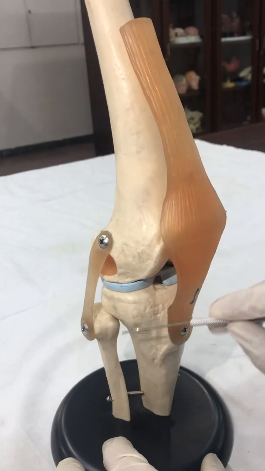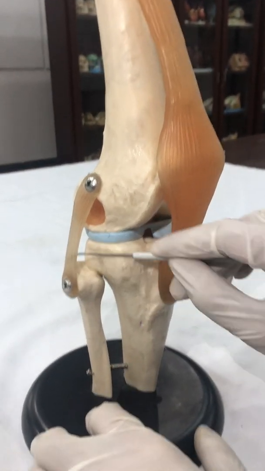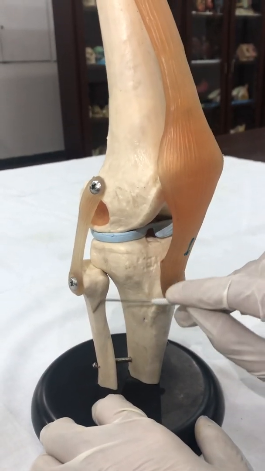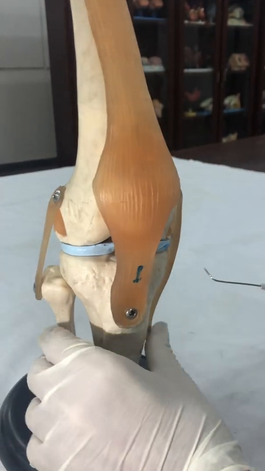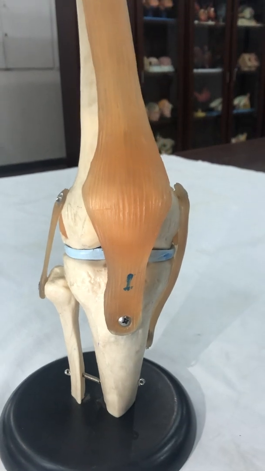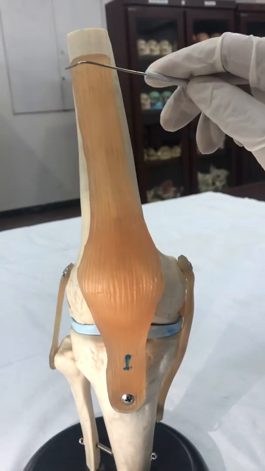Here you can see this small bone, which is called the fibula, and this is the head of the fibula. Then we have the neck of the fibula and the shaft of the fibula. In this particular model, you can see the tendon of the quadriceps muscle.